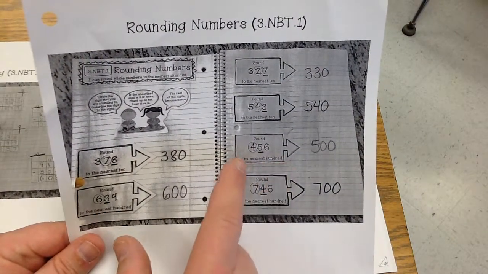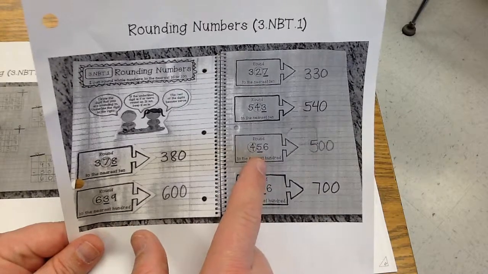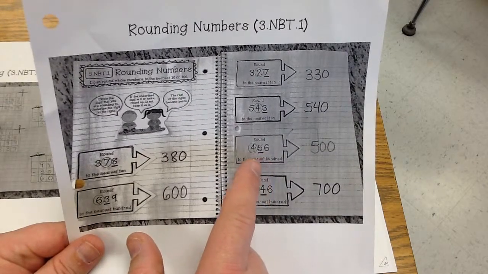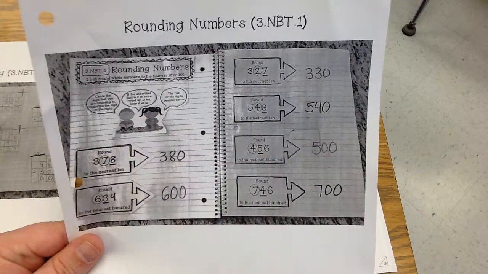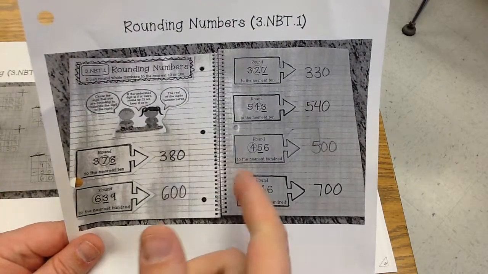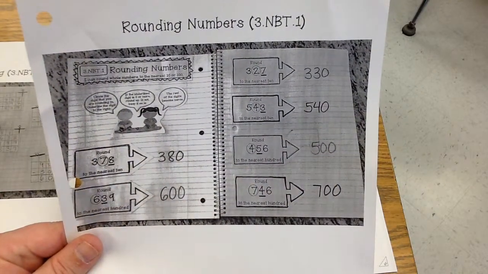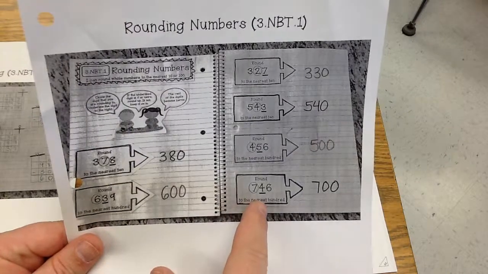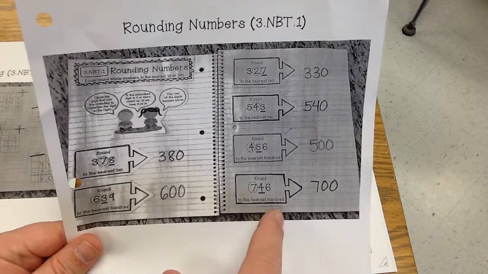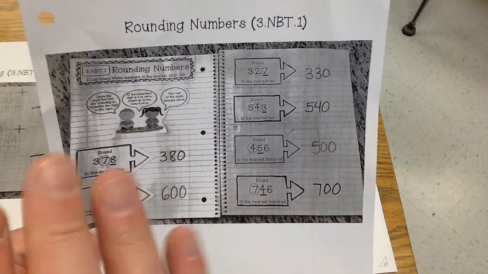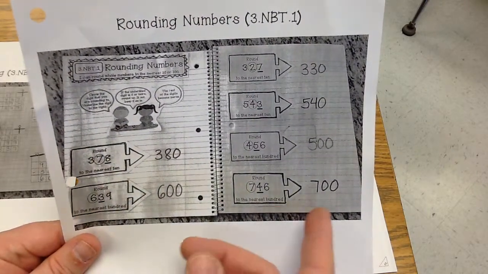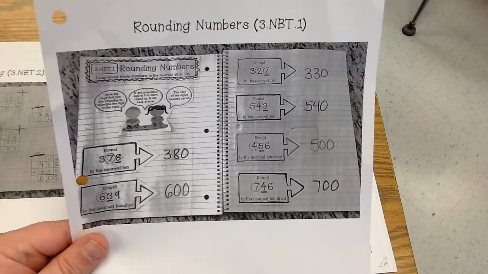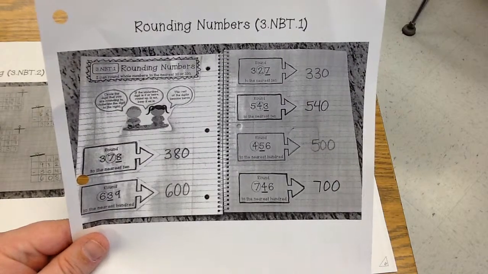To the nearest 100, here's a number. We have to look at the tens place. It's all about place value. 5 or above, we give it a shove. So we go to 500. 5 is a strong number. Here, to round to the nearest 100, we have to look at the tens place. 4 is a weaker number than 5, so we round down. It's 700. So that's the first standard you guys worked on for this week.